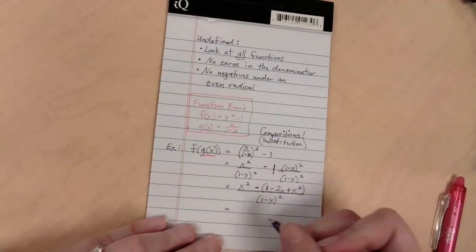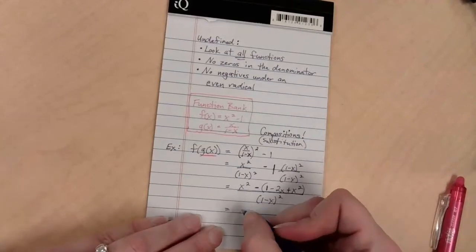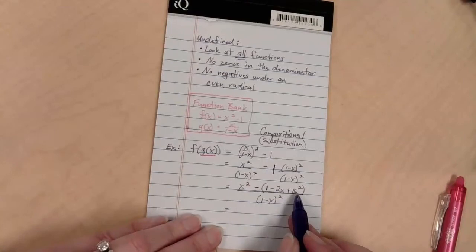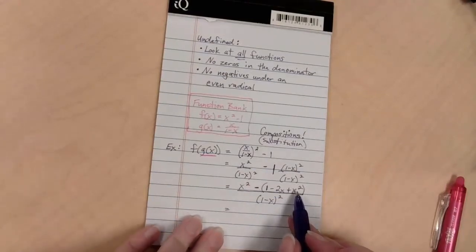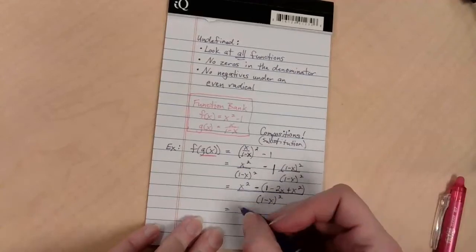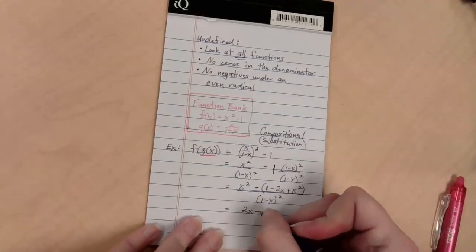Last thing to do, just combine a couple like terms here. Be careful with the signs. Notice this is x squared minus x squared, so my x squareds just canceled out. What else do I have? I've got a minus 1 and a minus negative 2x. That means I've got a positive 2x and a minus 1.